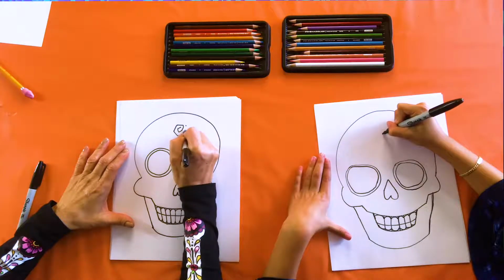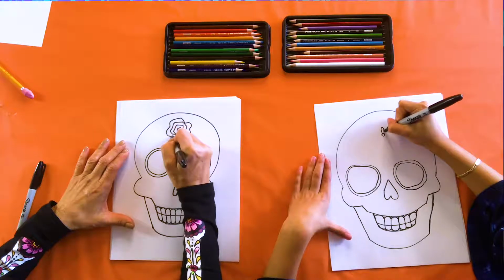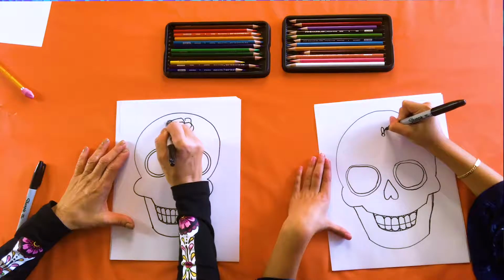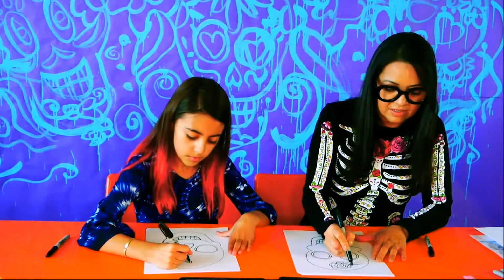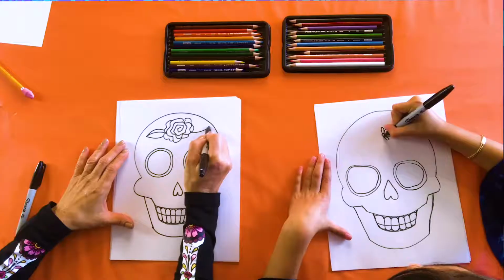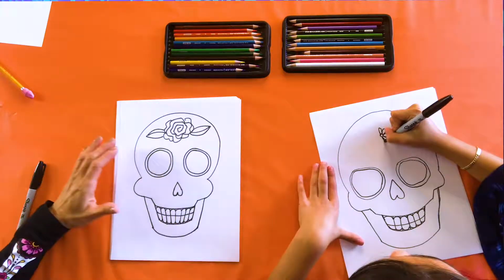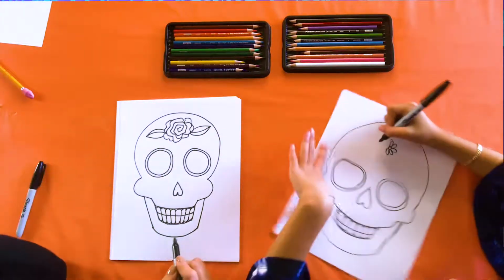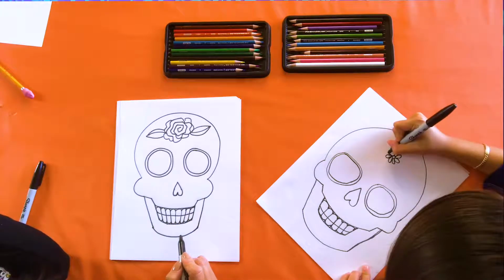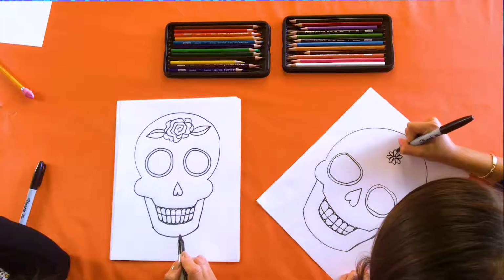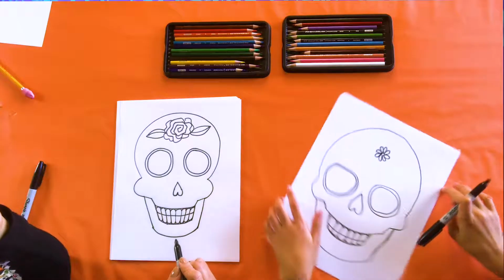So I'm going to make a kind of a funky wavy spiral, and then I'm going to add some petals to it. And then I'm going to add a few leaves. Whatever I do on one side, I've got to do something like it on the other side. Oh, you're doing more of a daisy type flower. I love it. Okay. Looking good. Awesome, awesome.